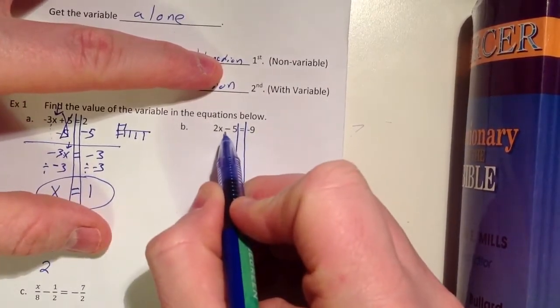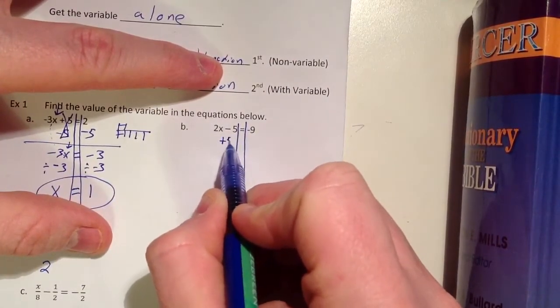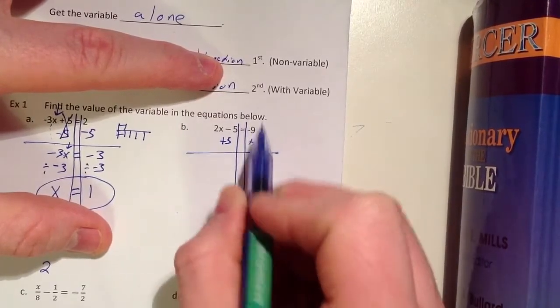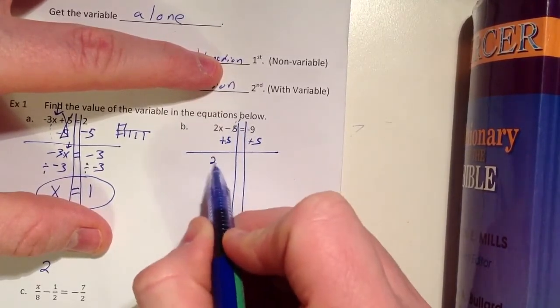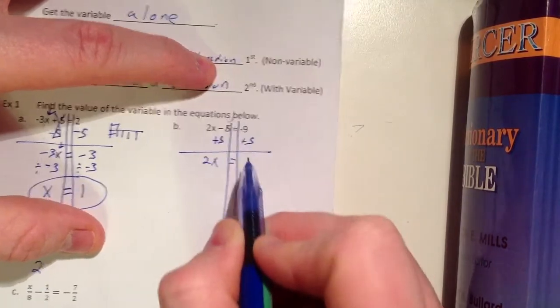I know I made this kind of small. -5. The inverse is plus 5, plus 5. All right. These cancel out. I'm left with 2x equals -9 plus 5.